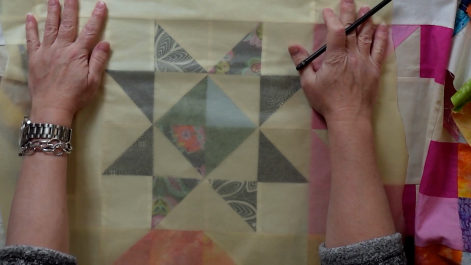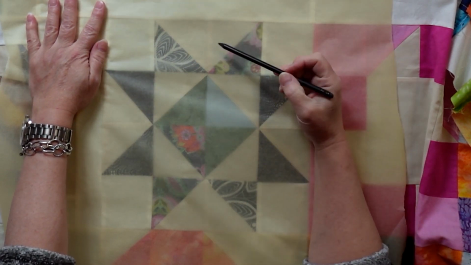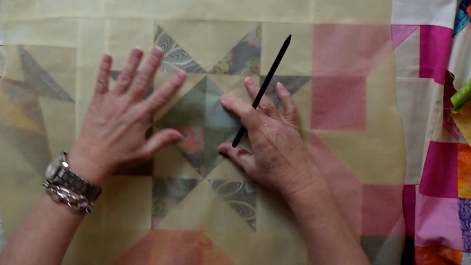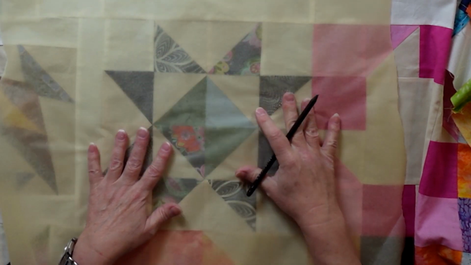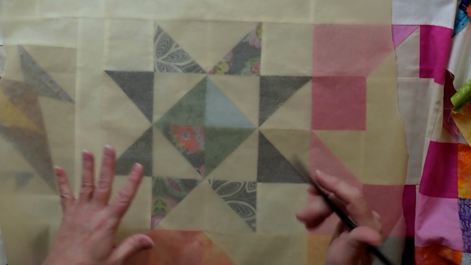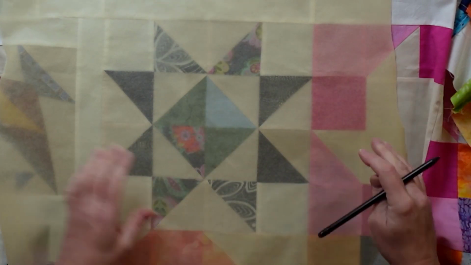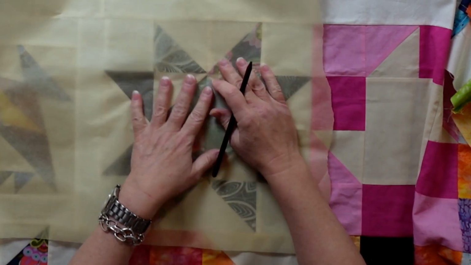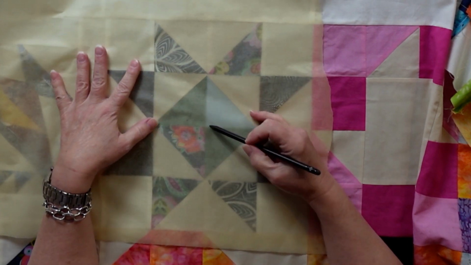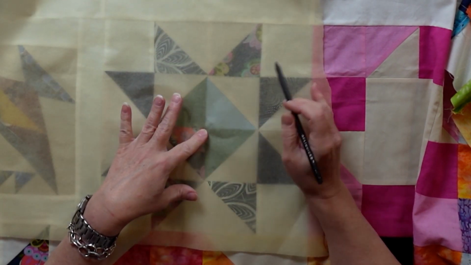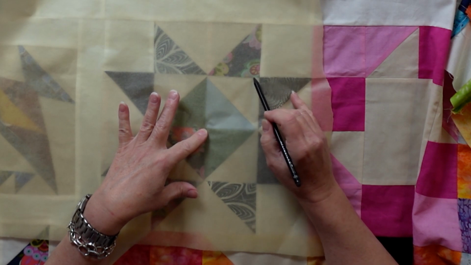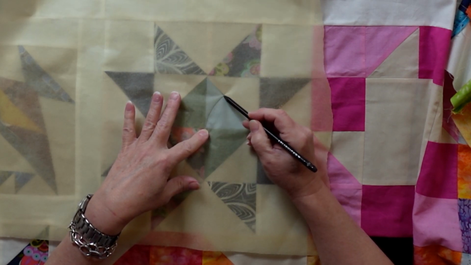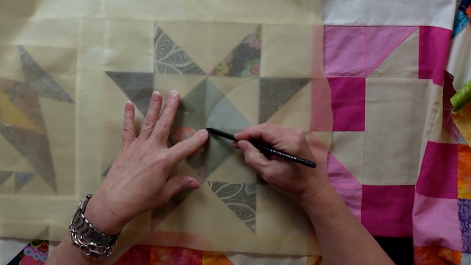So in this block, it's interesting. These are half square triangles here, making the star. And I like this block. There are a couple of designs I would try. Let's do this on the corner so I can show you. Sometimes on blocks like this, I start on the inside and work out, and I like to do arcs that form sort of like petals.